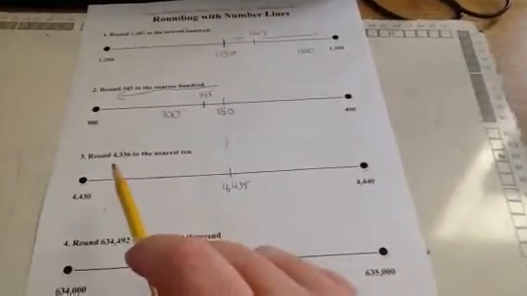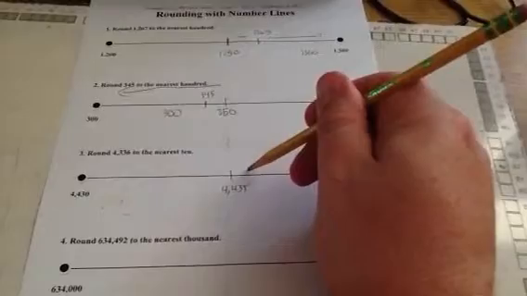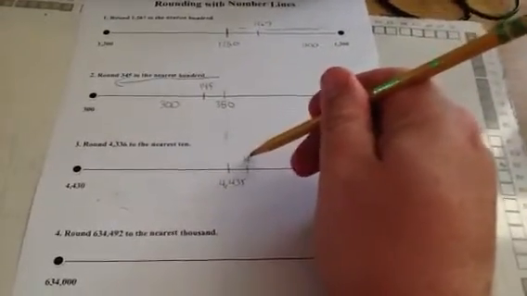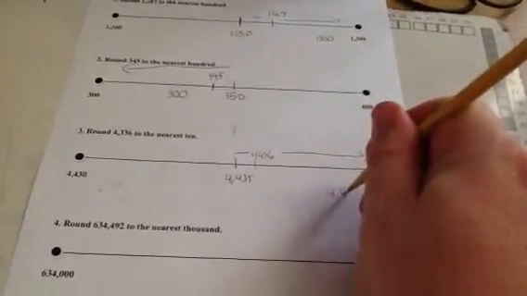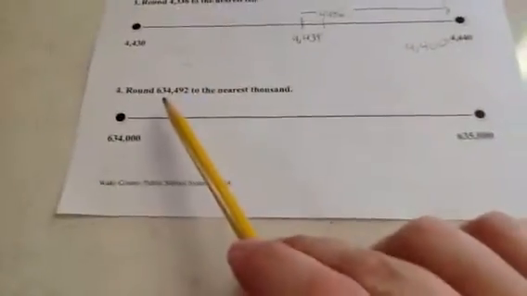Okay. 4,336 is going to go like right here, just past it. So it's going to be there. Since it's just past it, it's to the right, so I'm going to round up. So my answer is 4,440.